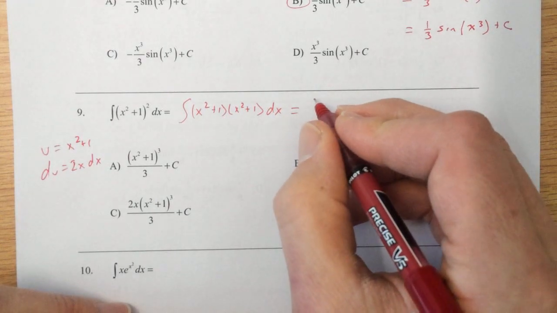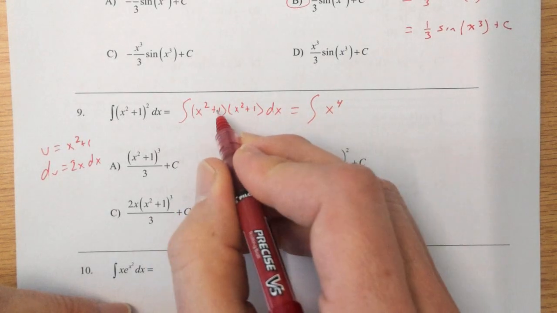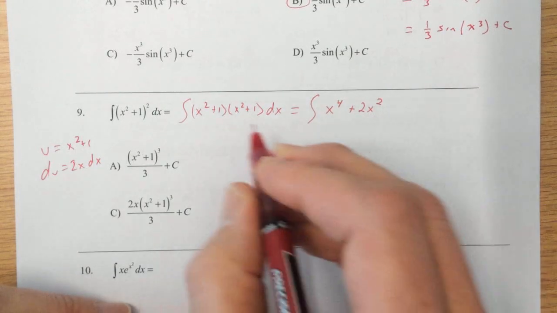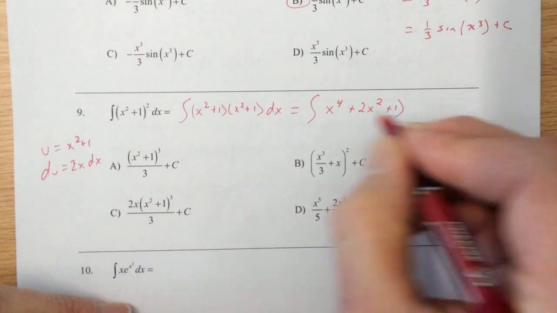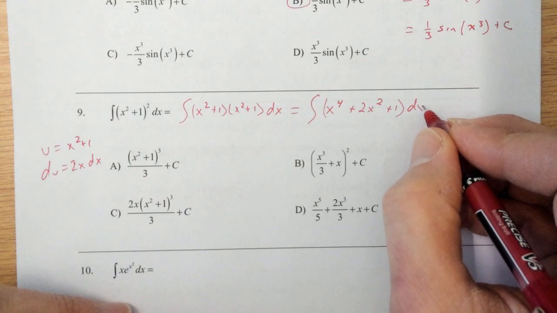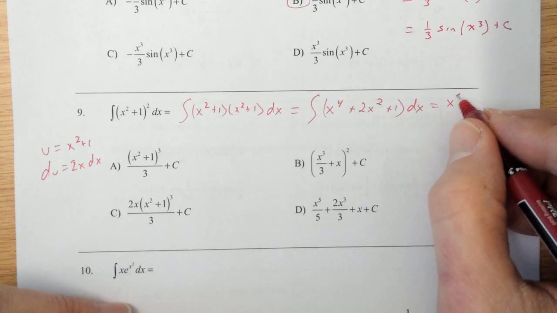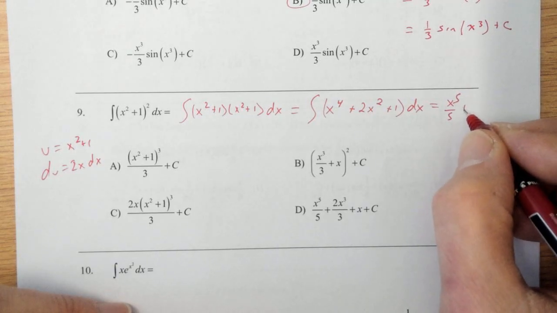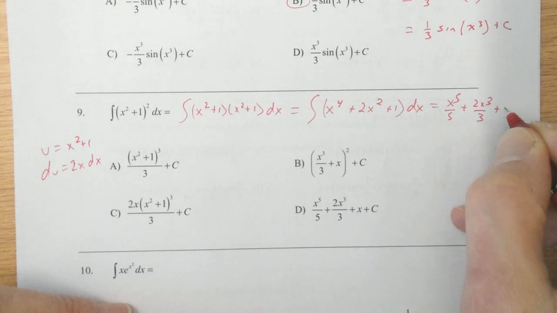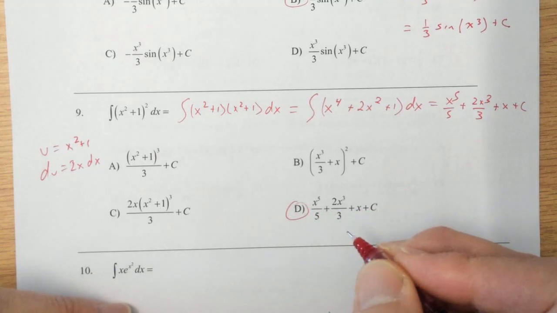So we have here x squared times x squared is x to the 4th. X squared times 1, we do it twice, so that's plus 2x squared. And then 1 times 1 is 1. So now we've taken our product and turned it into a polynomial, and we can use our basic rules for anti-differentiation. We have x to the 5th over 5 plus 2x cubed over 3 plus x plus c, and the answer is D.